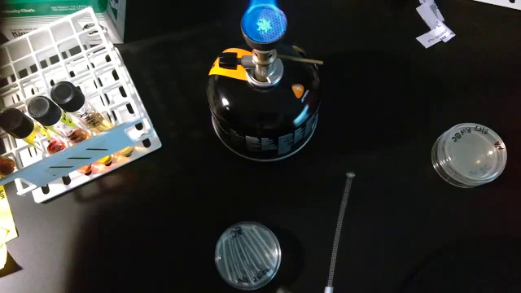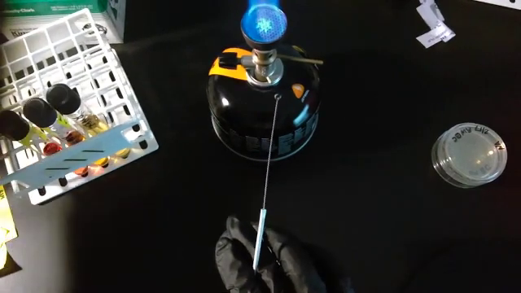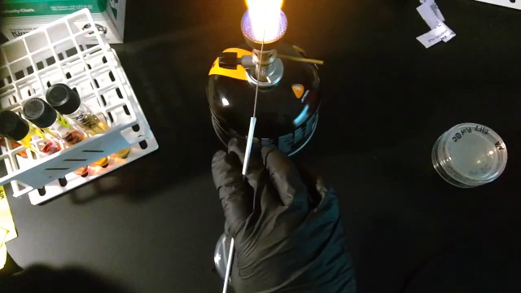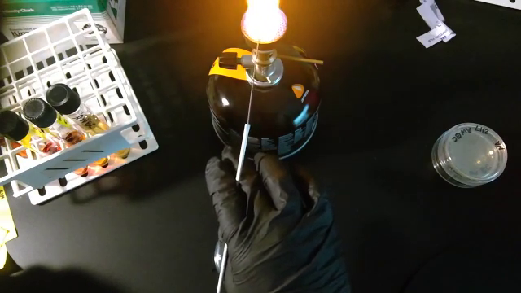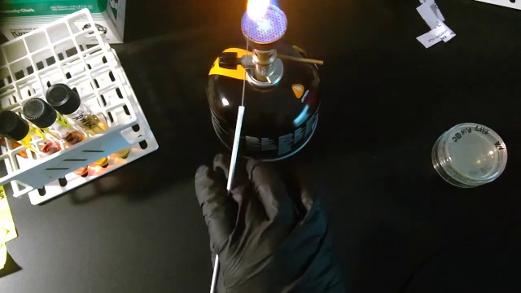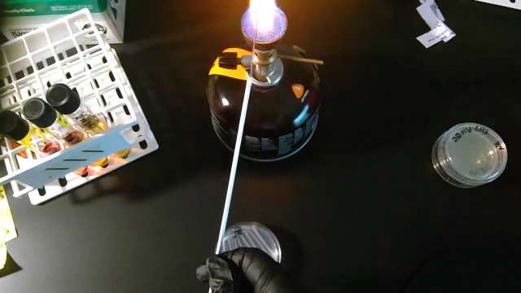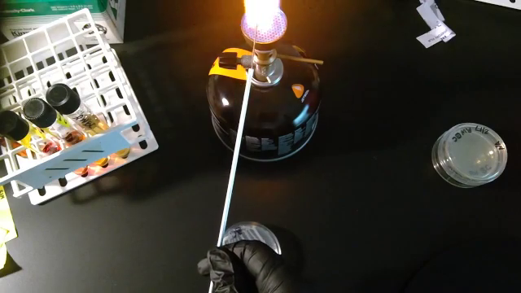Always in my pinky. Now, dextrose is on this now. That's another sugar. That flame sizzle you hear is because of the dextrose. Dextrose actually burns really well. And I go all the way to the end.